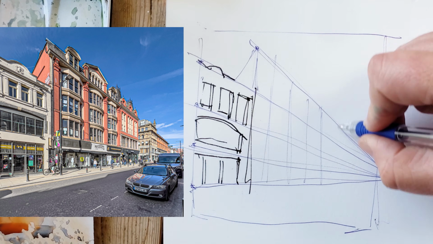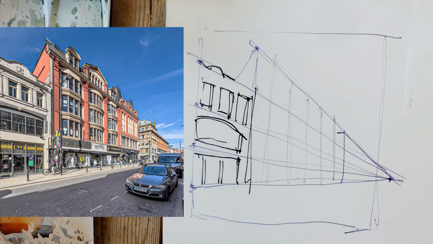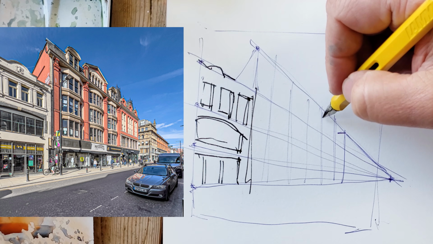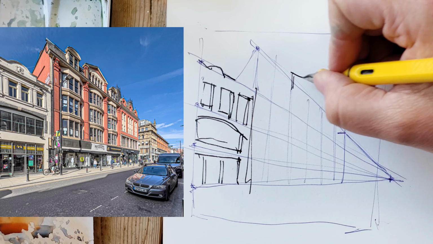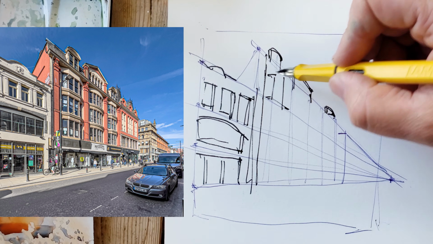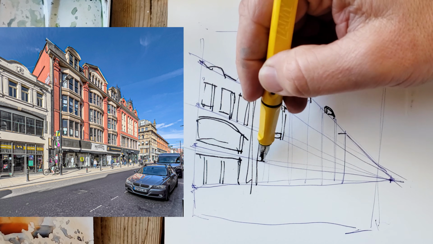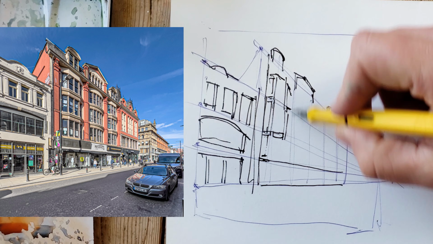There's another bay window, and then there's a gap and maybe another building down here. 1, 2, 3. So this one is maybe a bit like that. A bit more complicated, some of the shapes on here, but all the same rules apply. And there's your shop front.